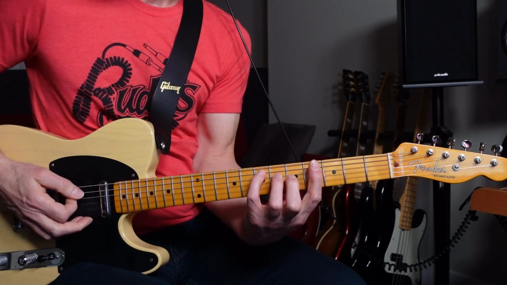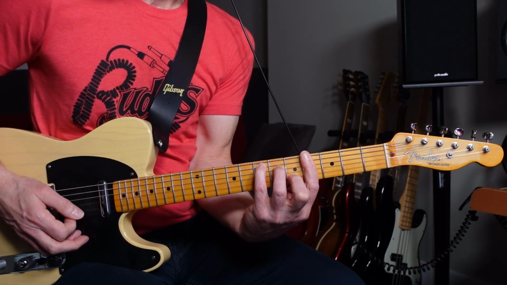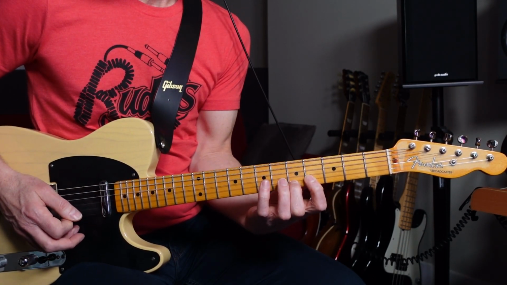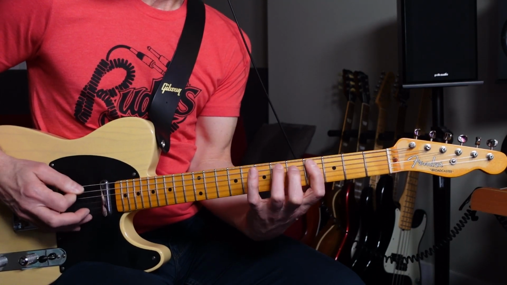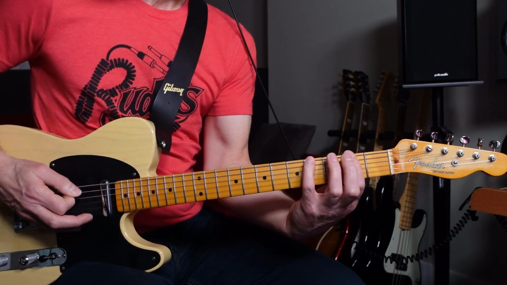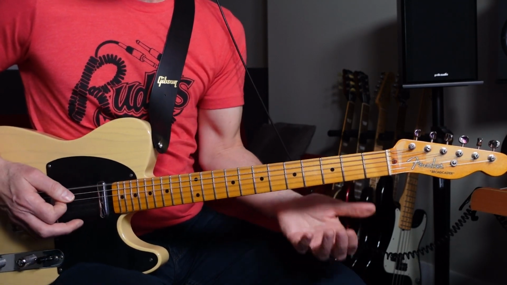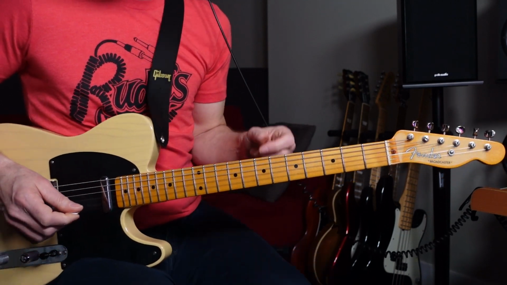I'm playing it in this position right here, over this C shape E. Play it right up to one string. So watch this. Let's try this.